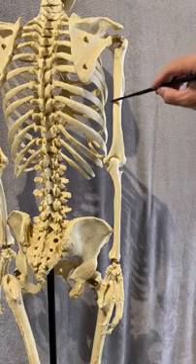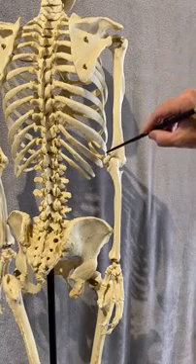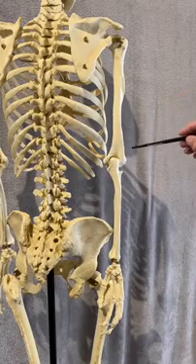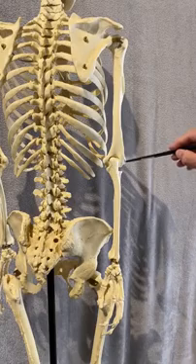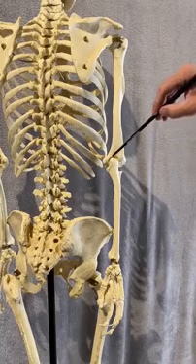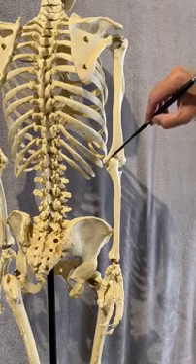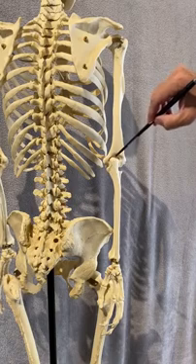Then we drop down the humerus, and this section that comes out in here is the medial epicondyle of the humerus. This is the lateral epicondyle of the humerus. This section in here, this is known of the humerus. This portion up in here is known as the olecranon fossa.